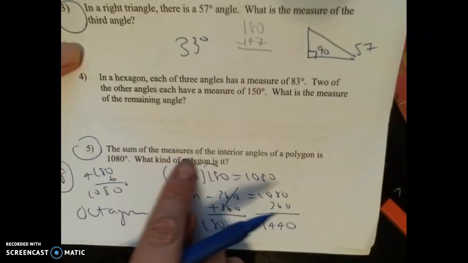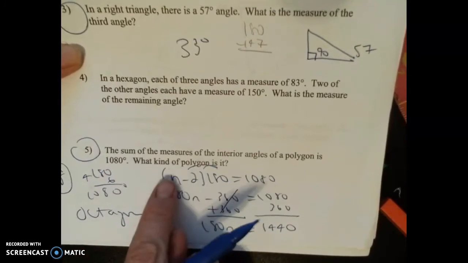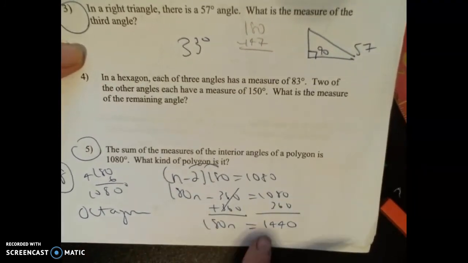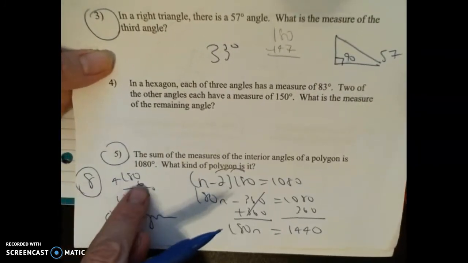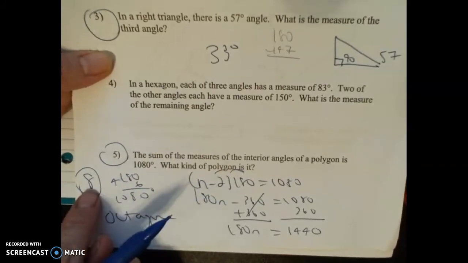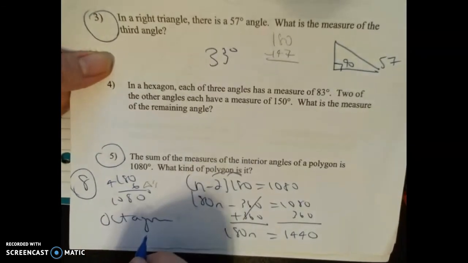The next one, the sum of the measures of the interior angles of a polygon is 1080. Again, you could use the formula. You could use the distributive property, add and divide. Or you could guess and test. So guess 8. And then 180 times 6, because again, n minus 2. And notice I got the right answer. So I know it's an octagon. This is 6 triangles. Okay, so you could guess and test.